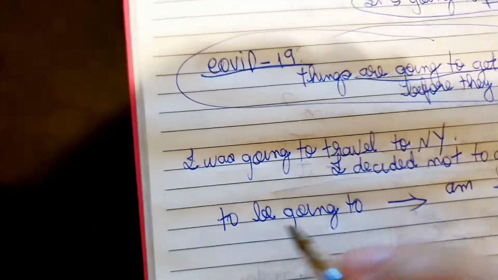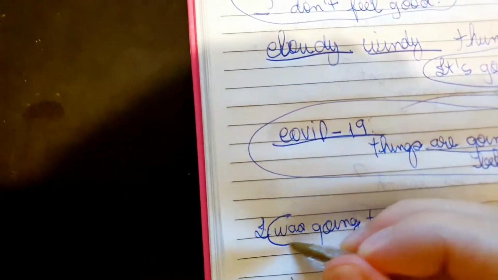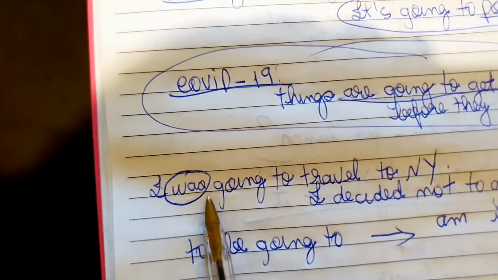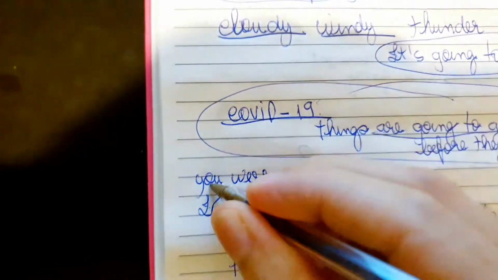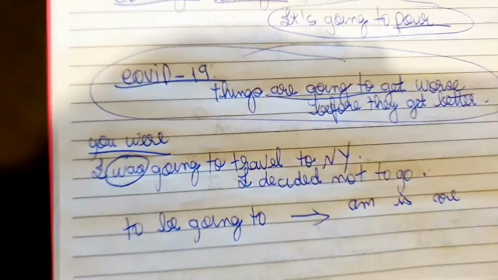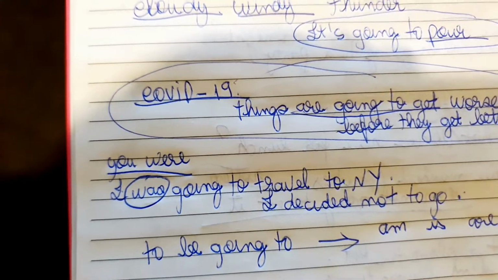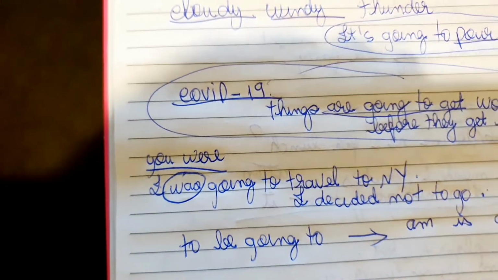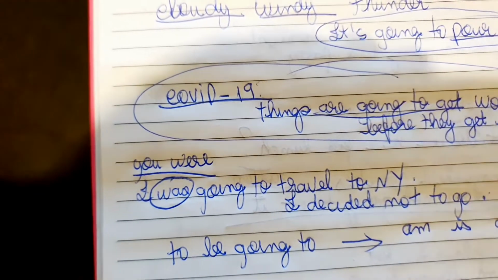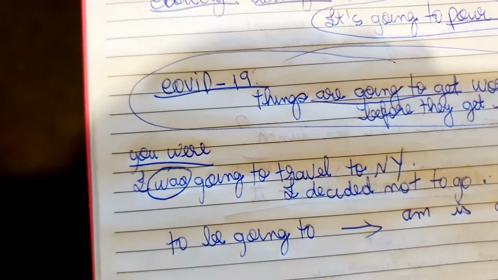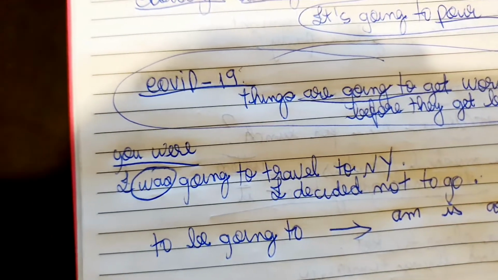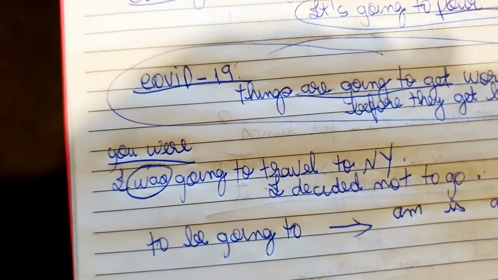But when we use it in the past, I was going to, you were going to, it refers to a situation that you intended to, you wanted to, you have already made your plans to go, but for some reason you gave up on that. Okay, so that's it. Let's see more examples.